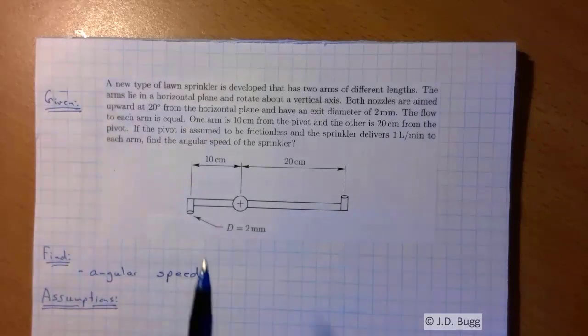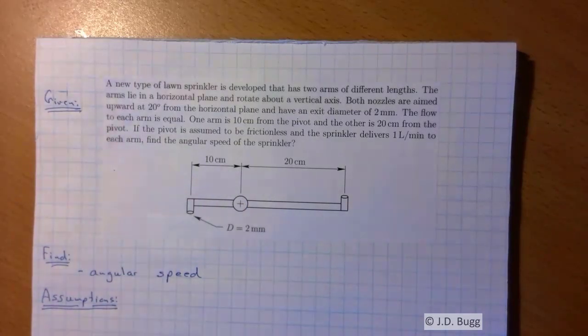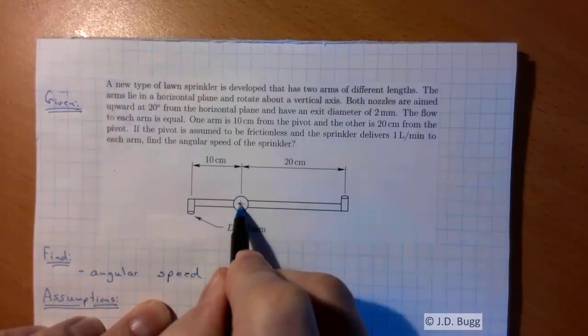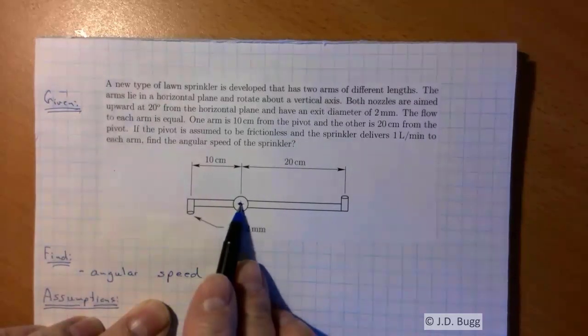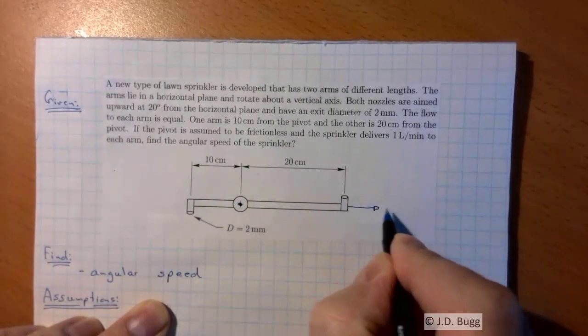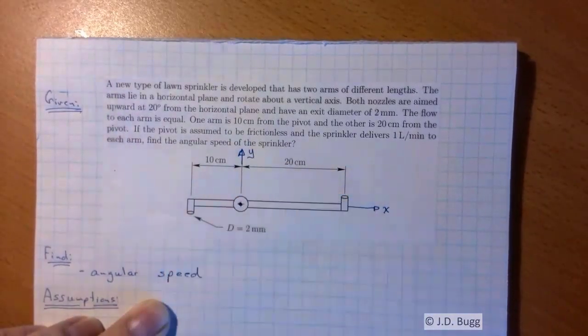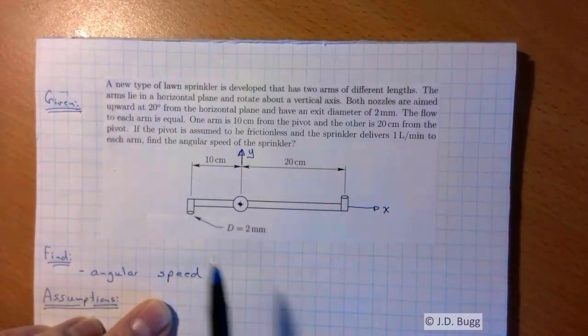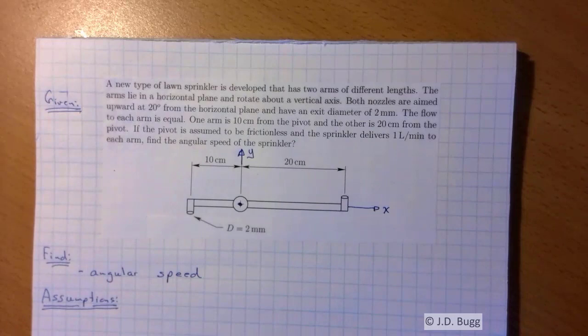So we need to do two things. We need to draw a control volume, and we need to establish a coordinate system. First, the coordinate system. The center of the coordinate system needs to be at the point that we're rotating about. So the vertical axis going in and out of the page goes through that point, and the origin is at that point. I'm going to put X pointing off to the right, and Y the other coordinate on the horizontal plane. Notice the XY plane is the horizontal plane, and Z is pointing straight up at us out of the page. So that's our coordinate system.